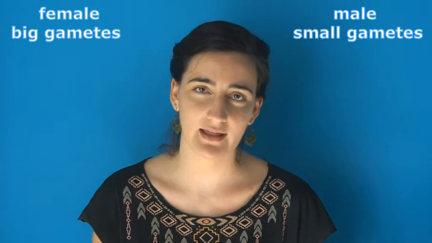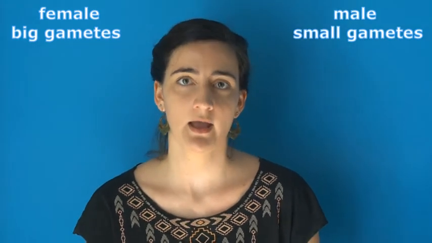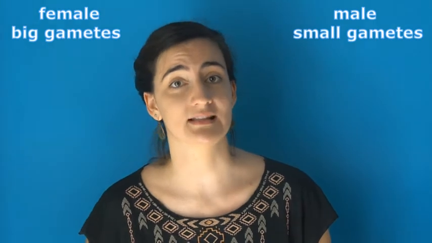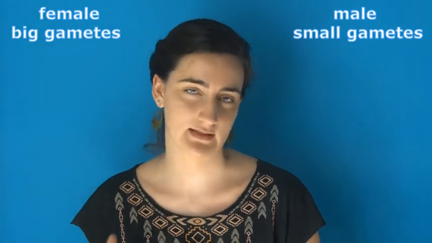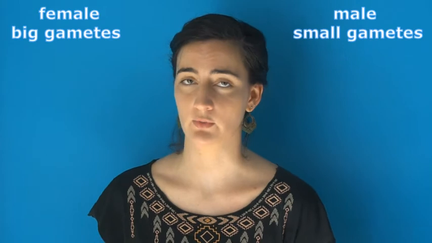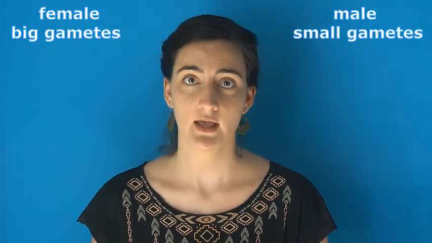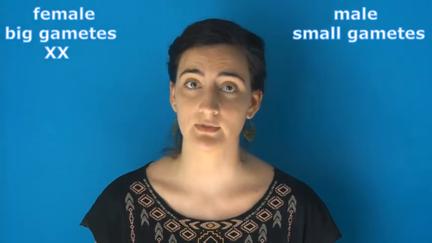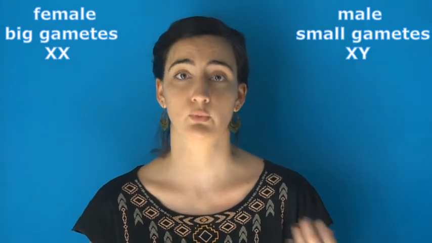The biological definition that categorizes every animal into male or female sex is that males produce small mobile gametes, in humans the sperm, while females are organisms that produce large, costly, and often immobile gametes, in humans the eggs. Humans have 46 chromosomes, or 23 pairs of chromosomes, and while most female humans have 2 X chromosomes, most male humans have 1 X chromosome and 1 Y chromosome.